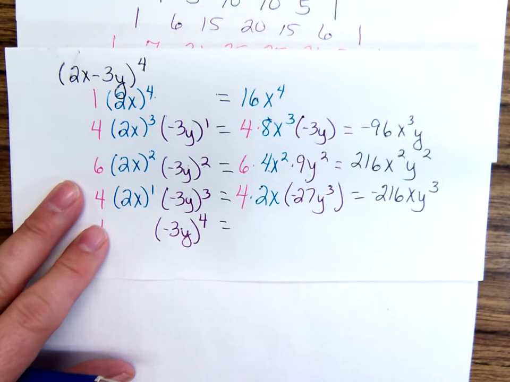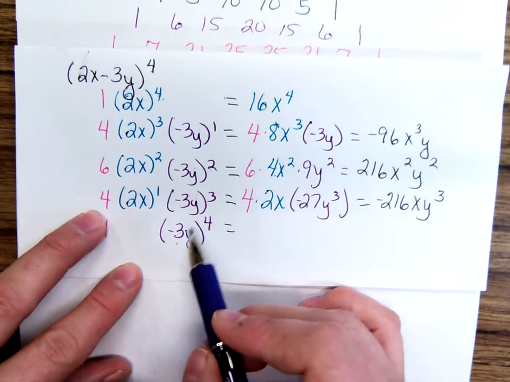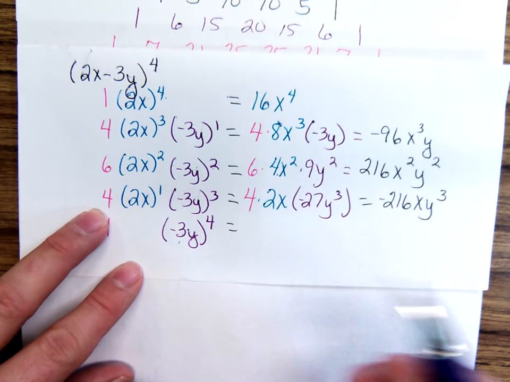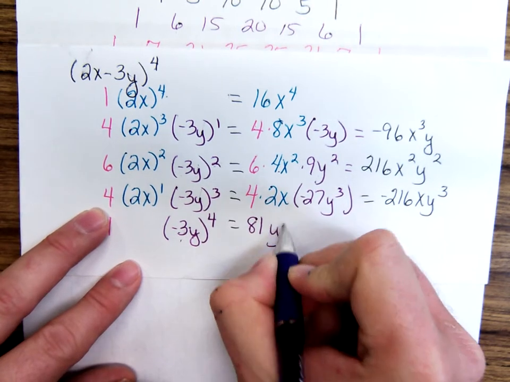And then finally, negative 3 to the fourth. Don't say negative 12. Negative 3 times negative 3 times negative 3 times negative 3. That's like 9 times 9, isn't it? That's going to be 81 y to the fourth.